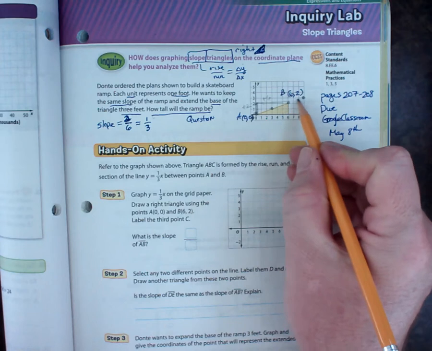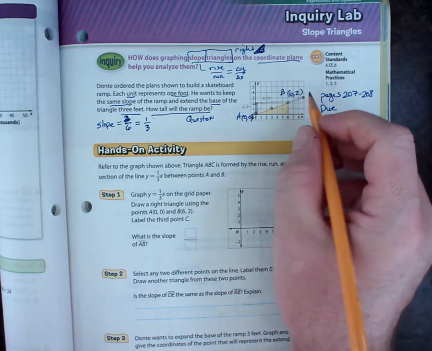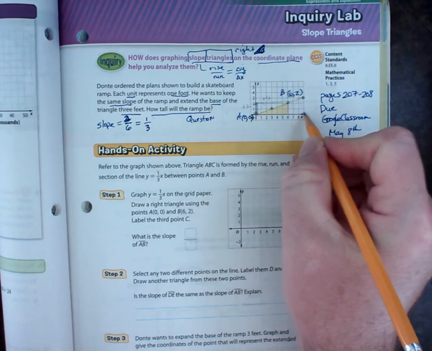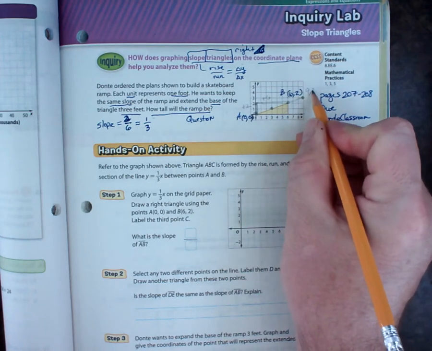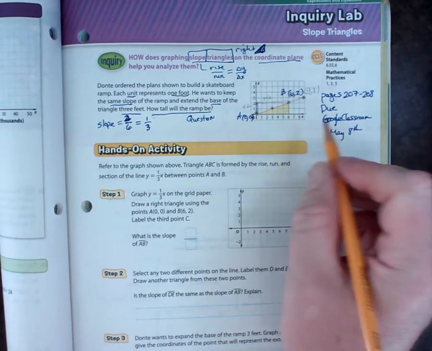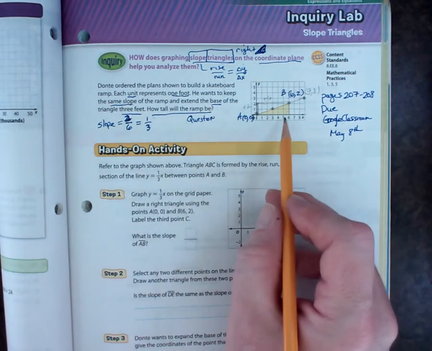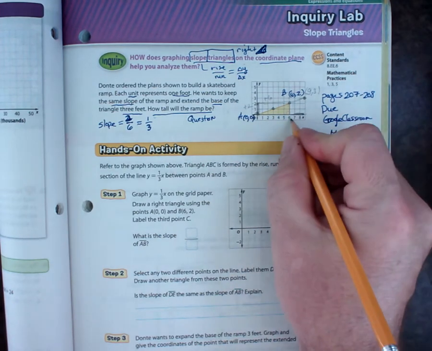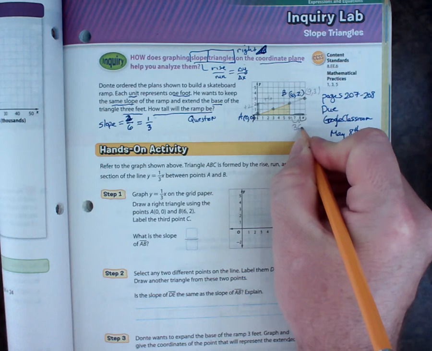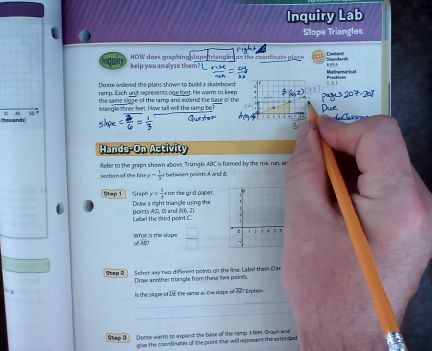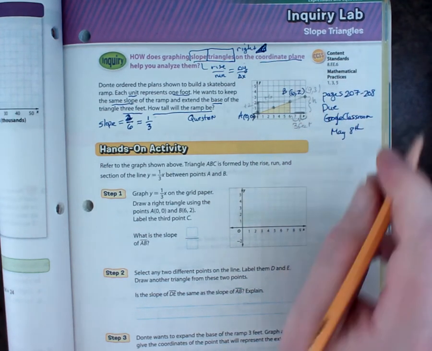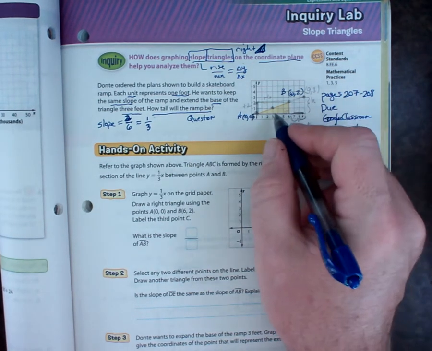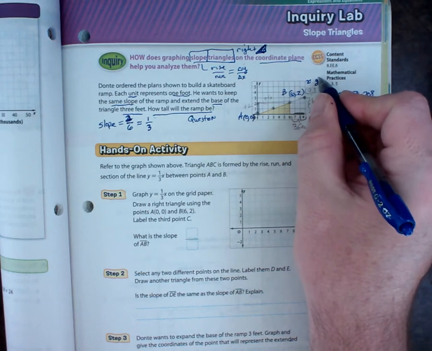If I was to extend this triangle out, where is this located? Well, the x-coordinate would be 9, 3. And if you think about this, he wants to extend the base by 3 feet. So this is 3 feet. So how high is it? Would be here, the height. And you have the answer. The height of this corresponds to the y coordinate.